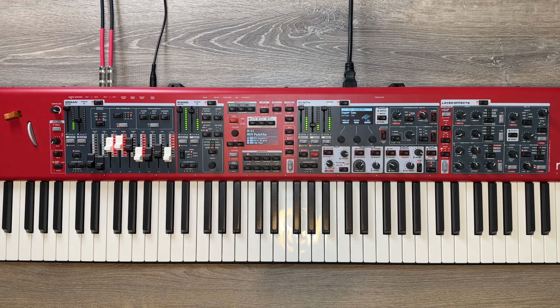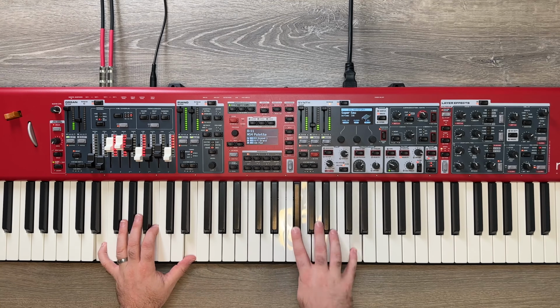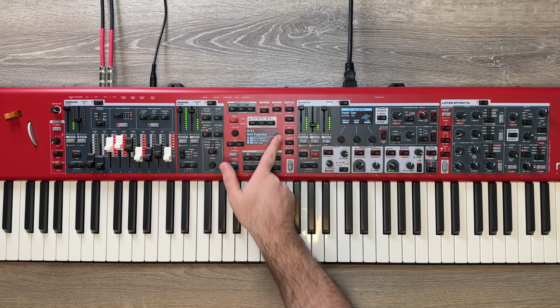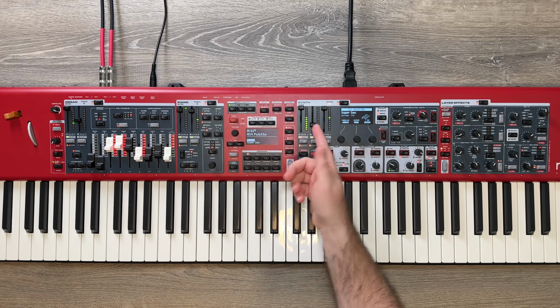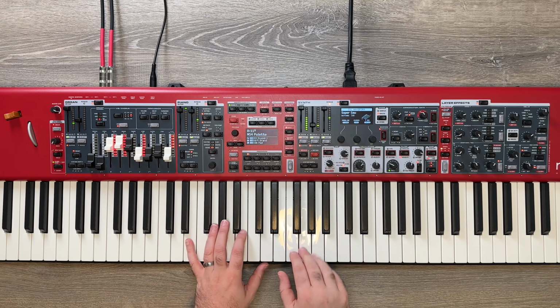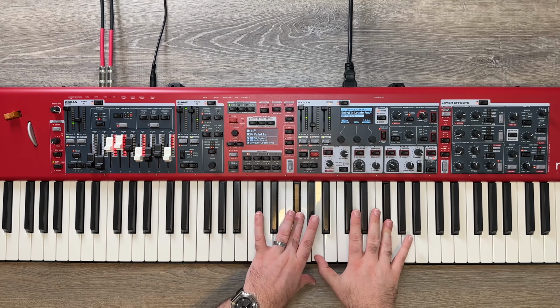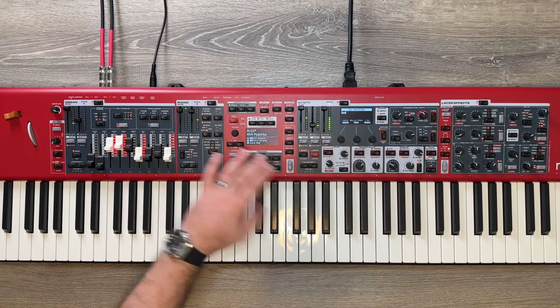Now, what if we wanted to just solo a single layer? Let's take the synth section, for example. Hear everything together, but we want to hear what's happening on an individual layer. We have this solo button here to the right of our screen. Tap on that, and then tap on the layer that you want to solo. Now we're on layer A of the synth section. Layer B. C. And we can do this without changing anything.